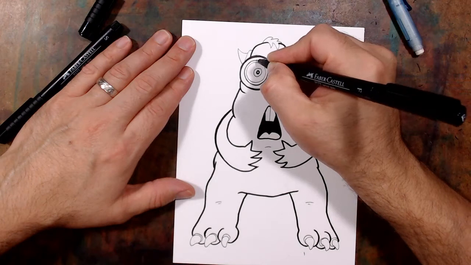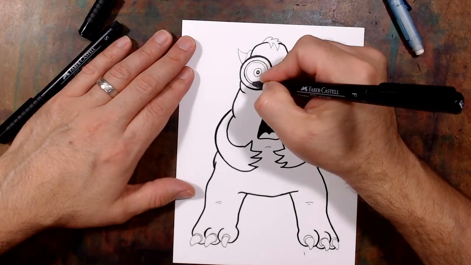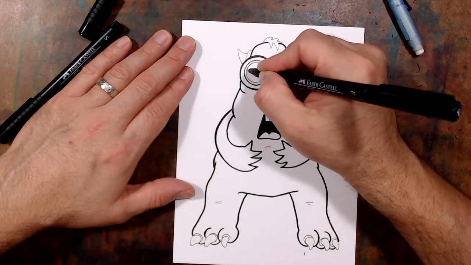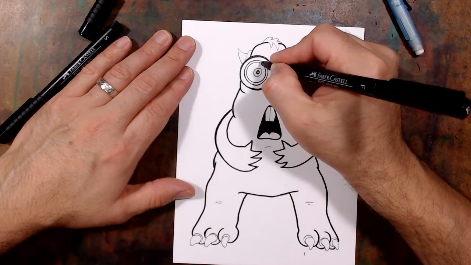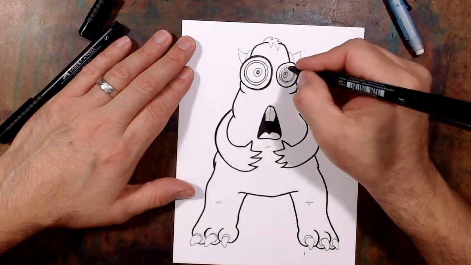I find something very soothing and relaxing about just outlining it with the black pen. Especially just taking my time, not trying to rush it.